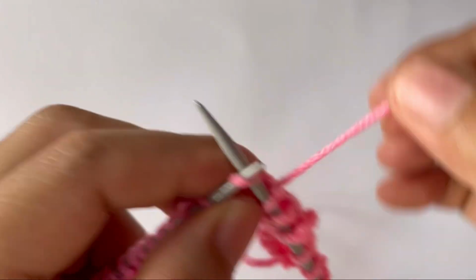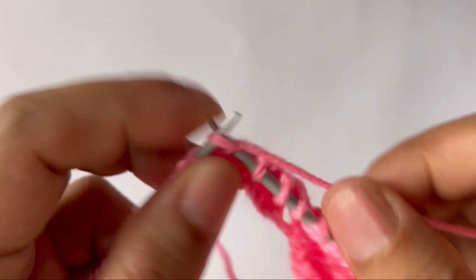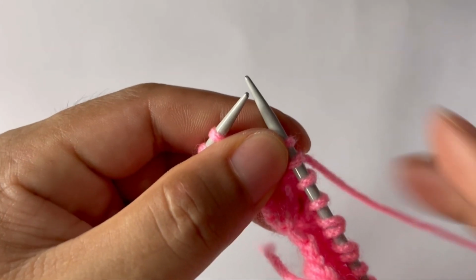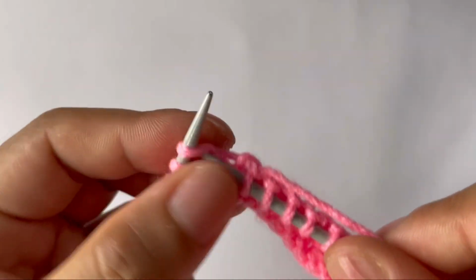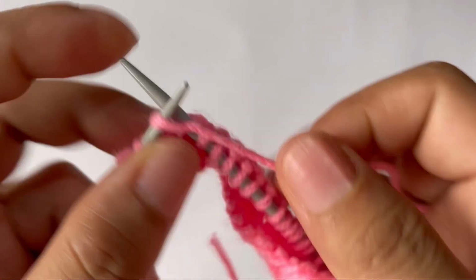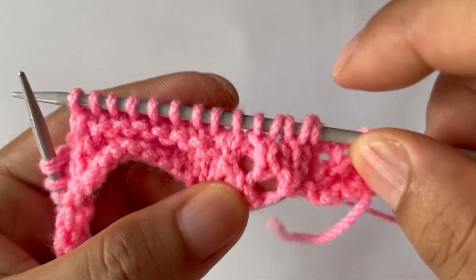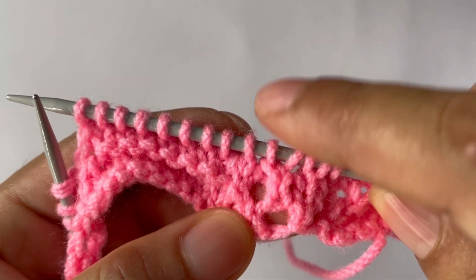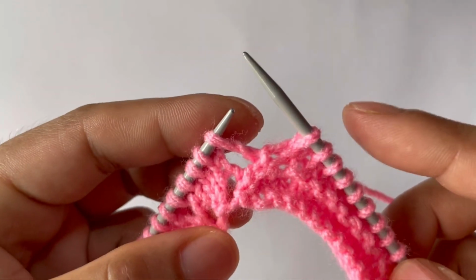knit 9. 1, 2, 3, 4, 5, 6, 7, 8, 9. That's the repeat from here to here. Knit 2 together, yarn over, knit 1, yarn over, SSK and knit 9. 2, 4, 6, 8, 9. That's the repeat. Repeat that again.